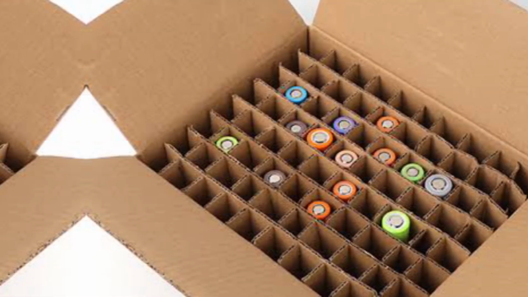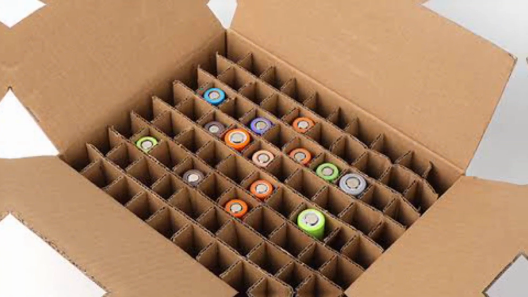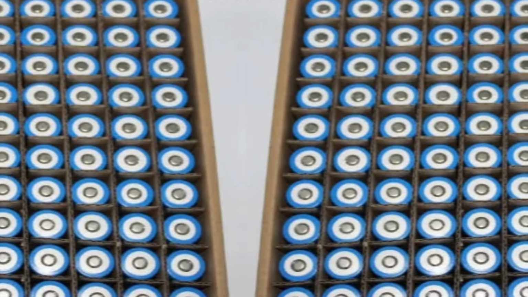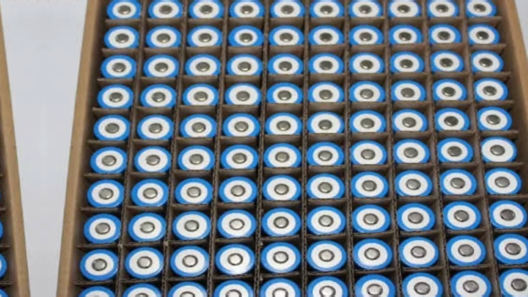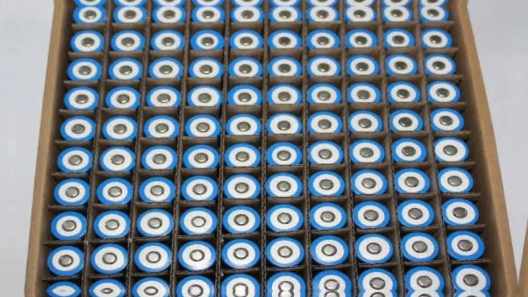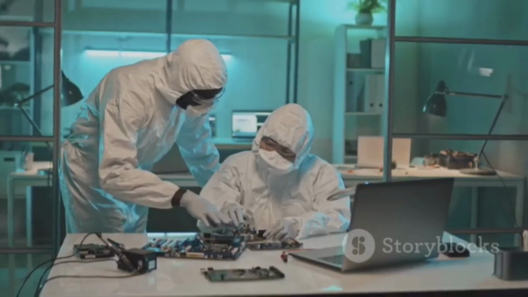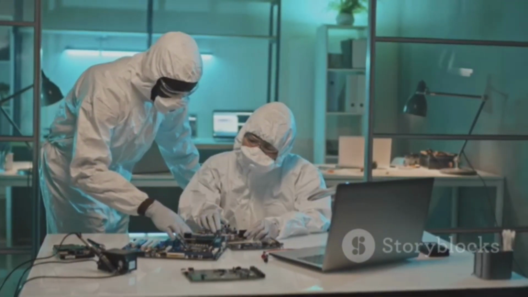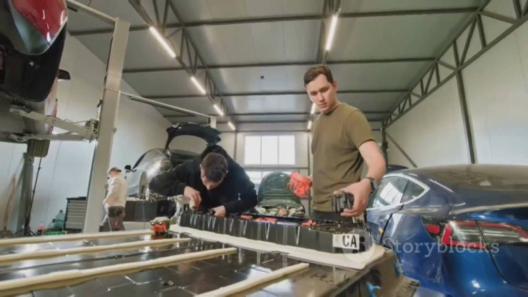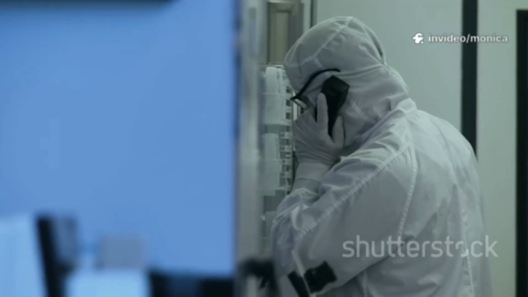Quality control involves a systematic process to ensure that the battery cells being packed meet specific standards throughout the manufacturing process. Incoming material inspection: all raw materials, electrolytes, electrodes, separators, etc. are inspected for quality and compliance with specifications before production begins.